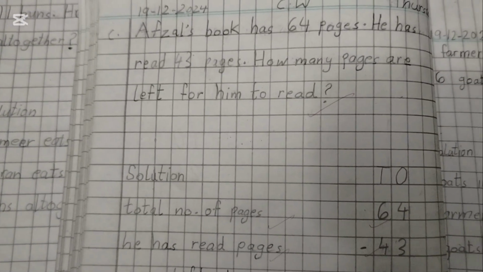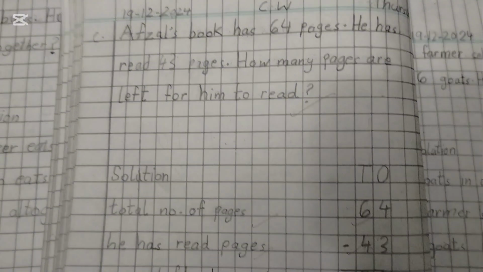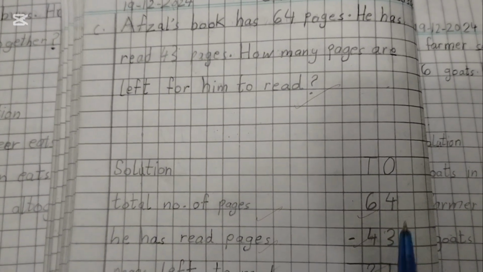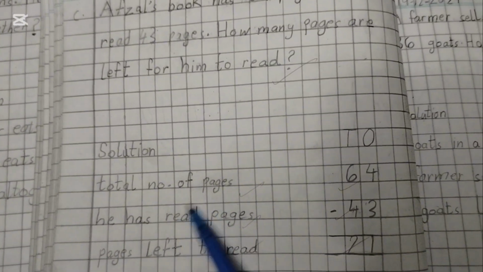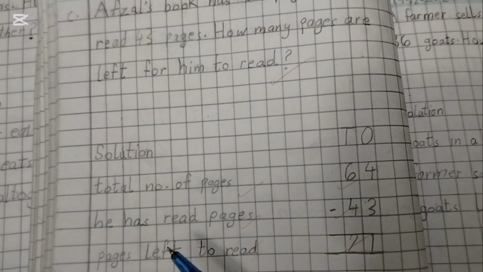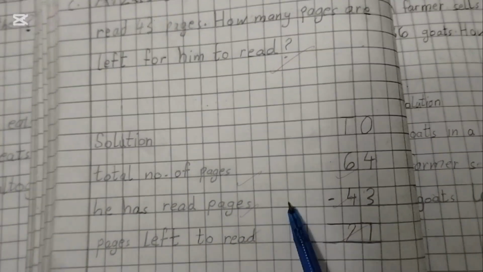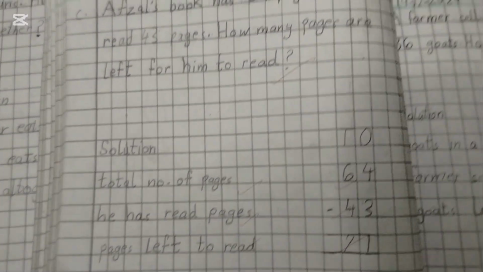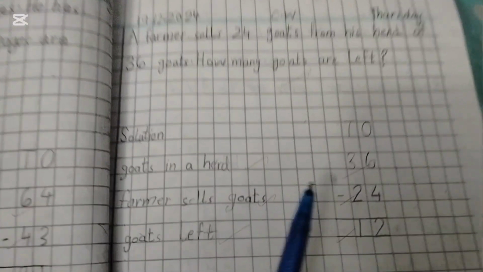Afzal's book has 64 pages. He has read 43 pages. How many pages are left for him to read? Total number of pages, 64. He has read 43 pages. Pages left to read, so the answer is 21.